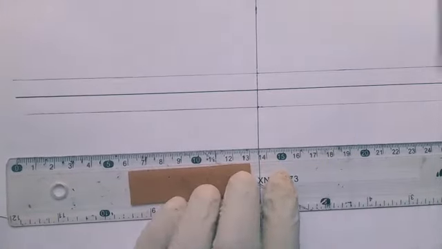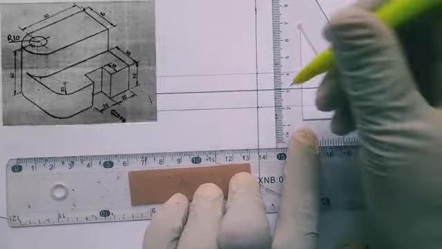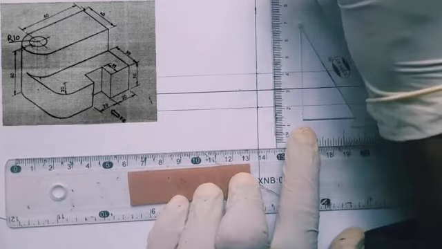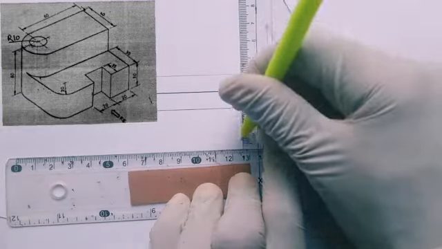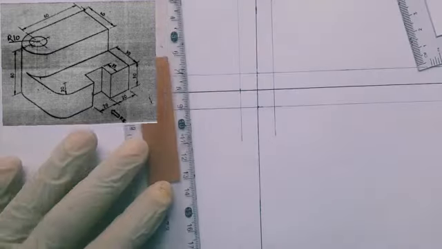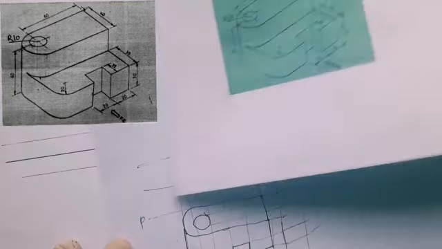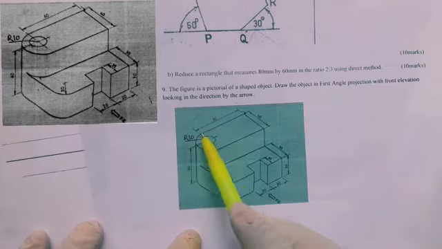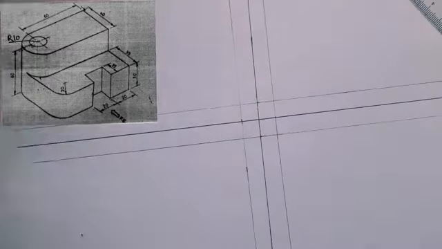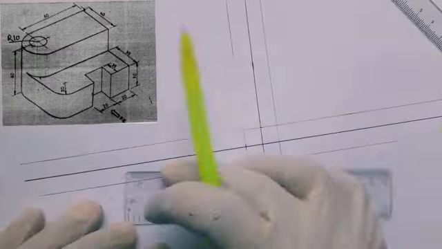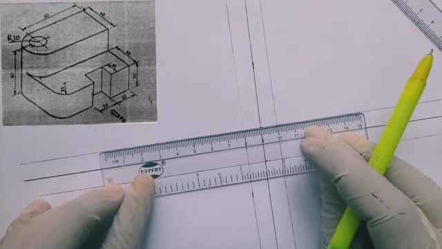So ensure you do it accurately so that vertical lines are strictly vertical and horizontal lines are strictly horizontal, as I'm doing. Now, first view is the front elevation. Now we pick the dimensions. The base is 80, so you can measure 80.